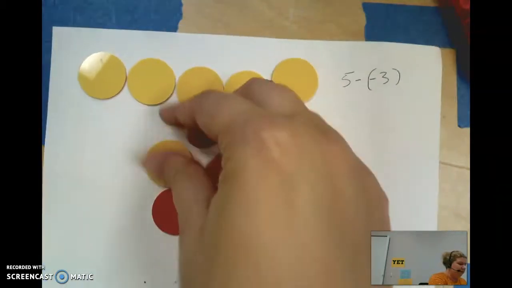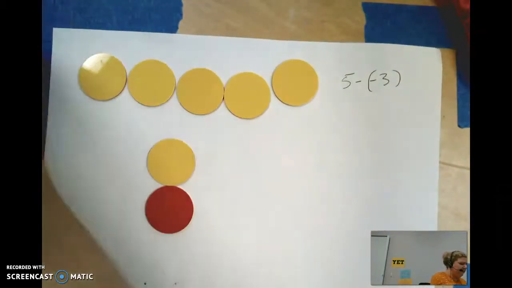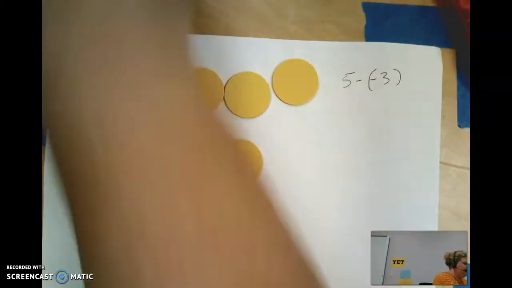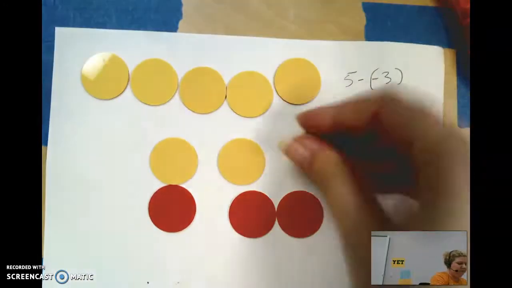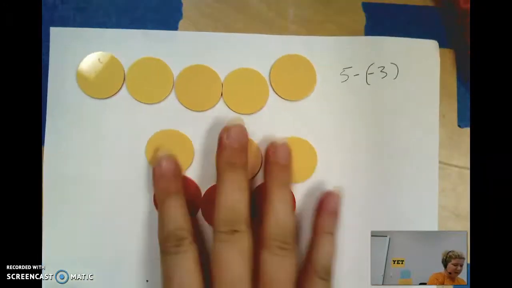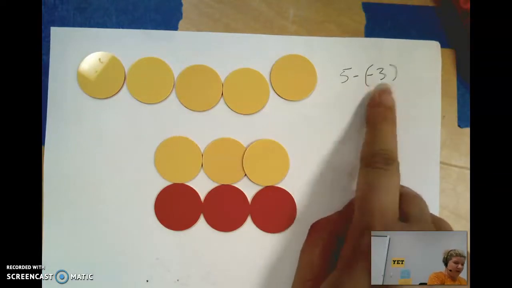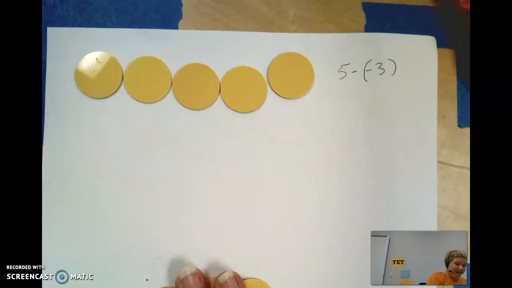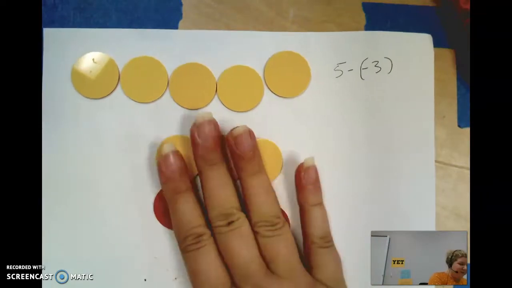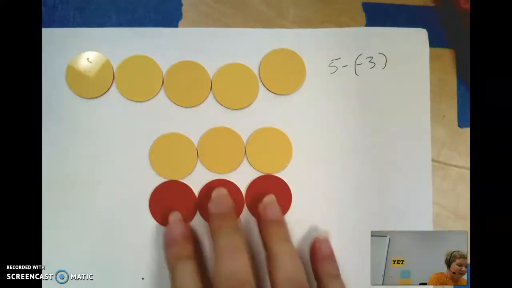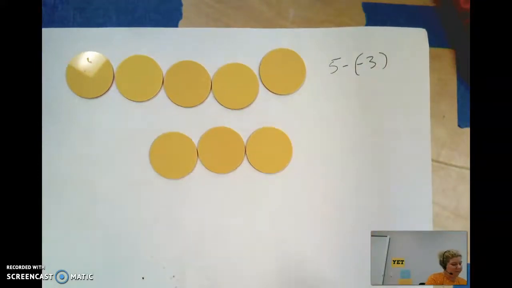Hope you said 3. 1, 2, these are hard to pick up, 3 zeros. Now, the reason I needed to add 3 zeros is because I'm going to have to take away or remove 3 negatives. Well, I didn't have 3 negatives to take away. But if I add 3 zeros using the identity property, now I have the 3 negatives I can remove. So, that's great. I'm going to model that on my number line.